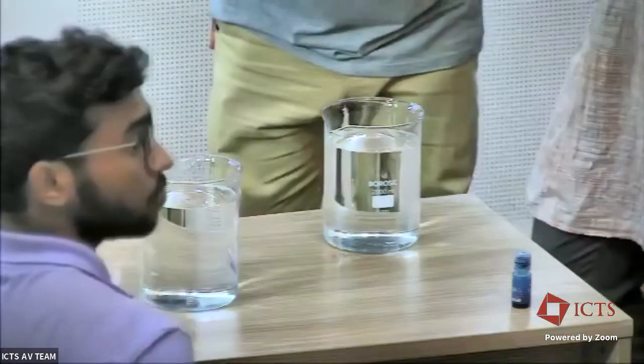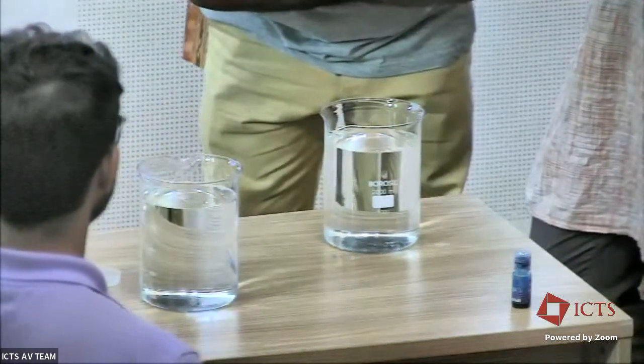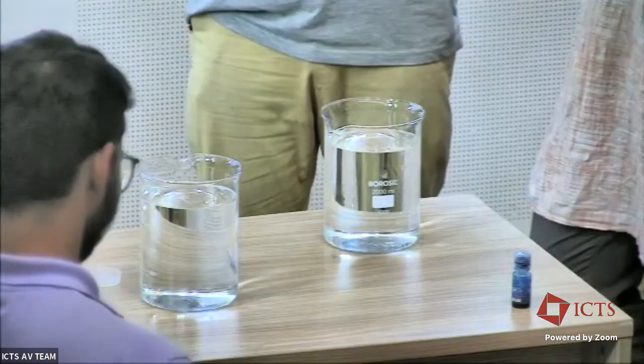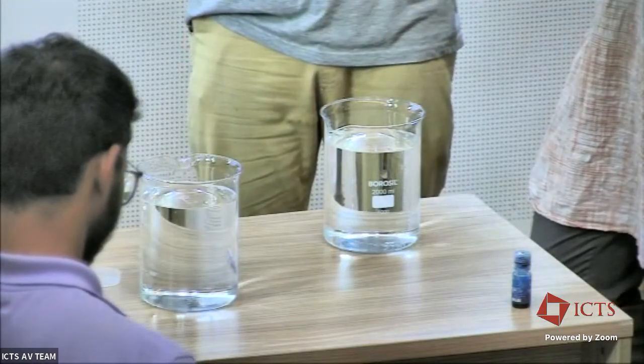So this is an experiment you can do at home. You don't have to buy anything, get anything. You can drop anything like this.